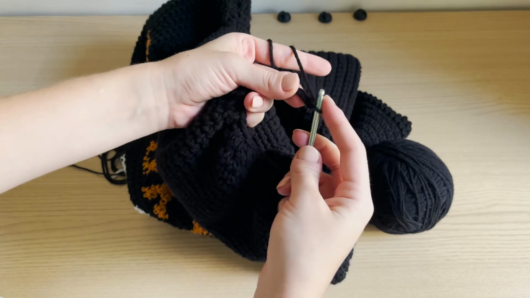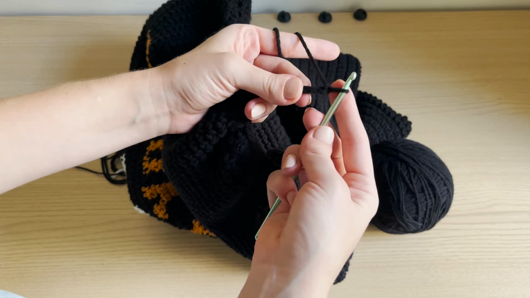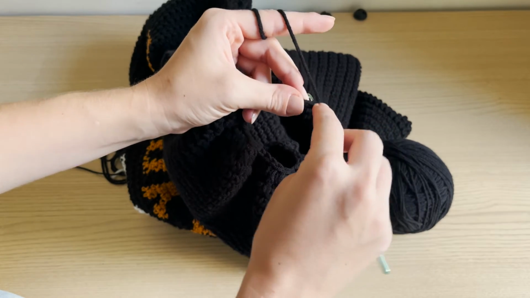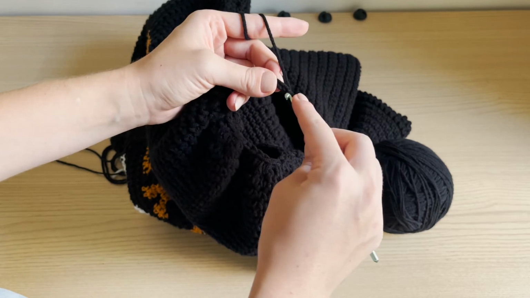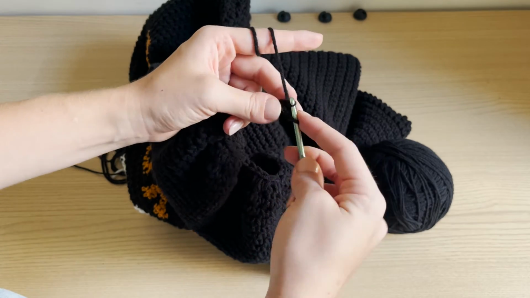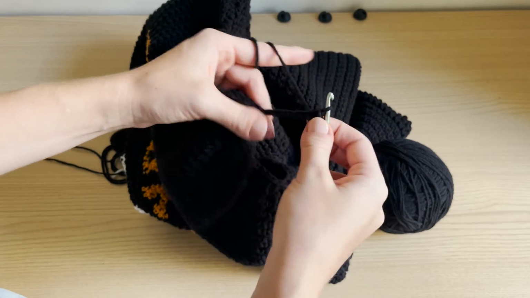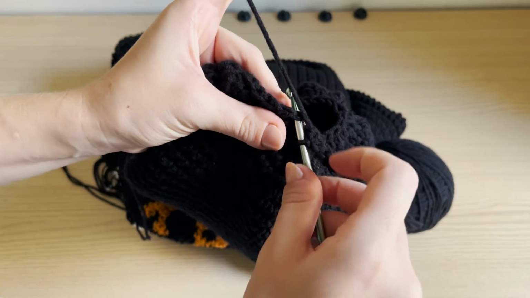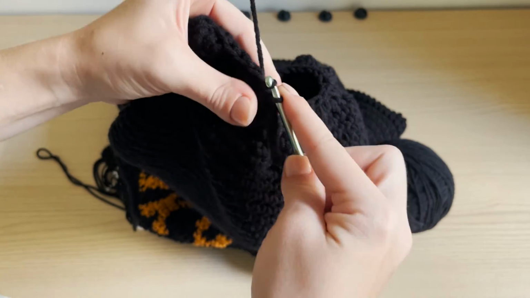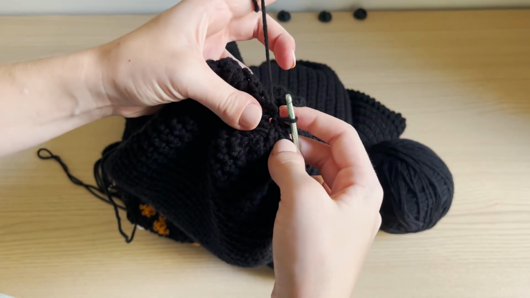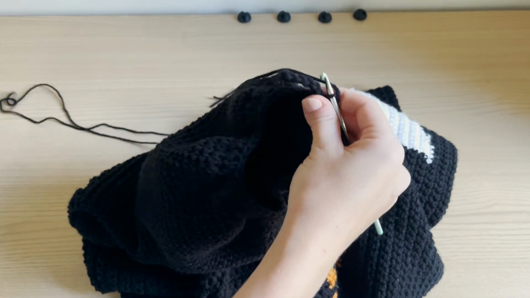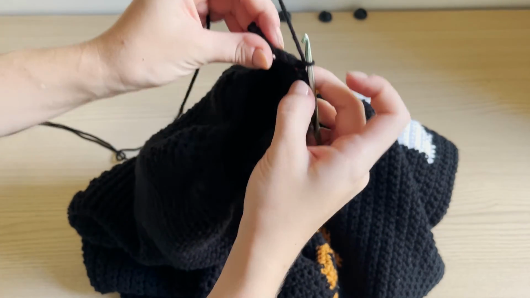Then slip stitch into the back loop of each stitch all the way down until you're back at the sleeve. Slip stitch into the next stitch on the sleeve, and that slip stitch counts as a turning chain. Turn your work, slip stitch back up the chain, back loops only for every stitch.